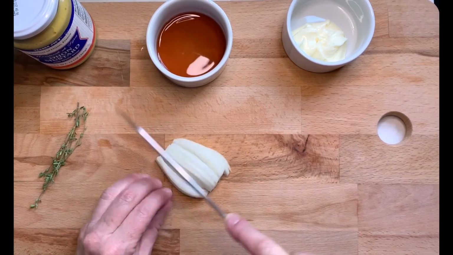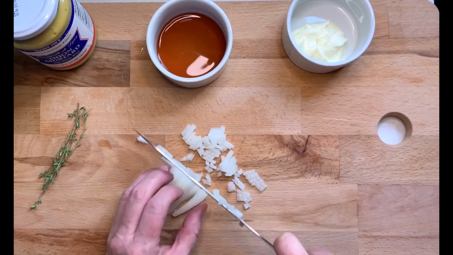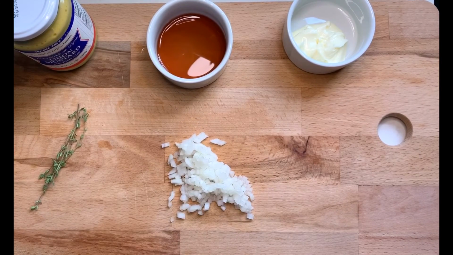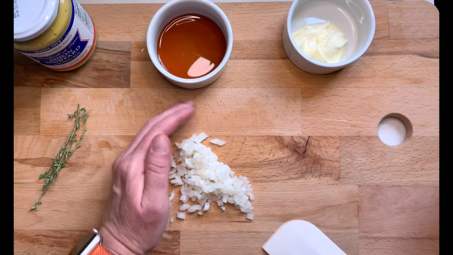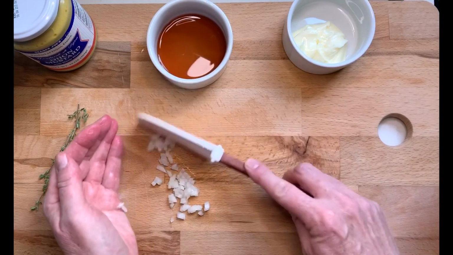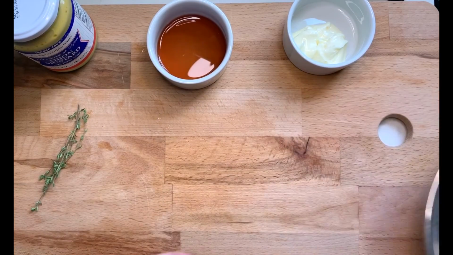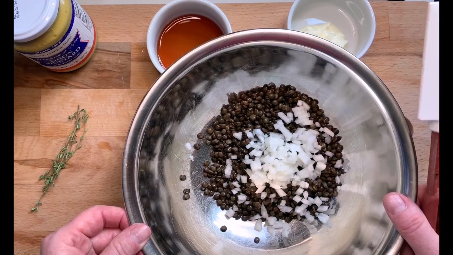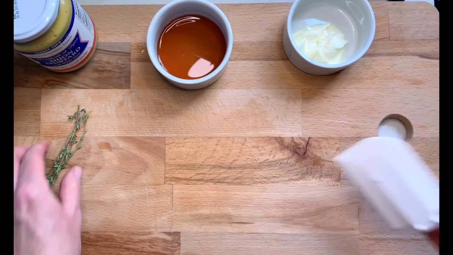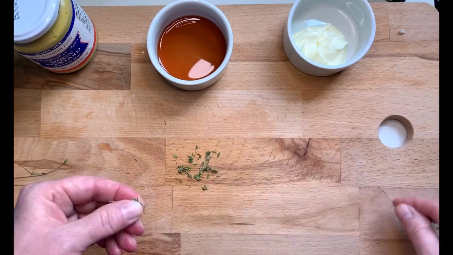We're going to dice our onion very small. We're going to do a tiny dice. It's called a brunoise. When you're cooking, you also have to keep in mind the proportions. So you're thinking about the size of the lentil versus the size of the garnish. So you want to make sure that the onion's small because the lentils are small. Take the leaves of thyme off the stem and give them a quick fine chop.